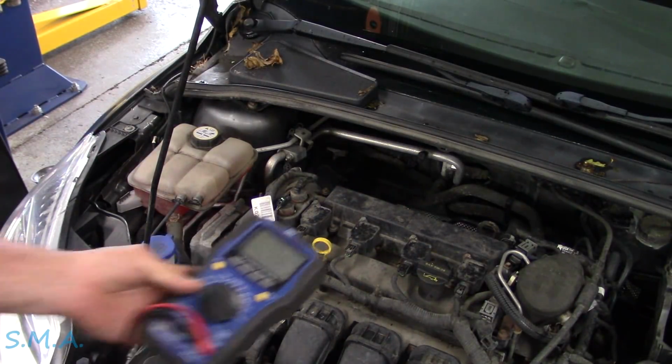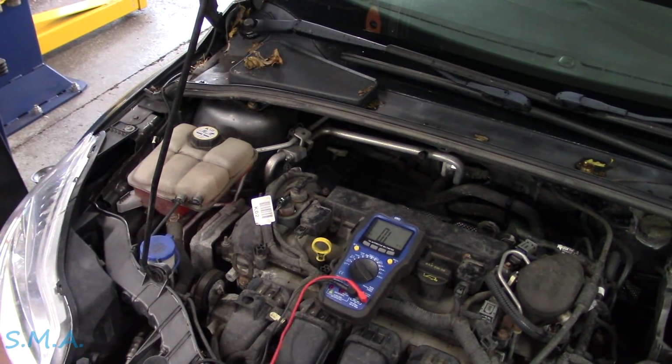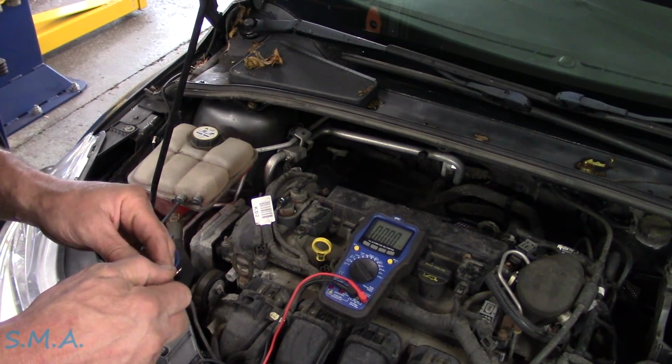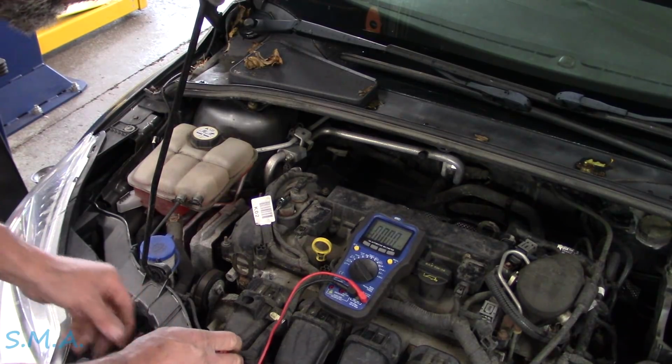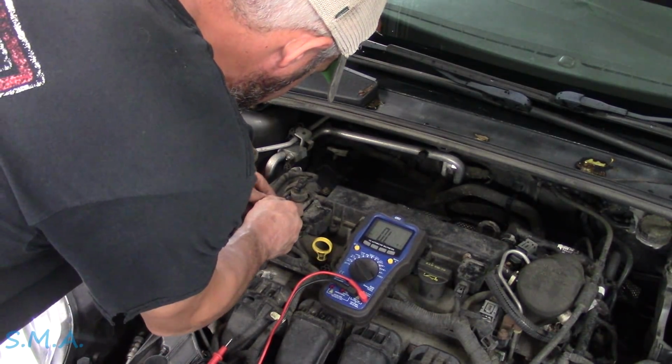So let's try that. I don't know if we'll be able to get one today or if I'm going to get permission from this customer to do that, because like I say, they were expecting to have the computer replaced based on the other shop's diagnosis. So what we'll do, folks, is a quick ohm check on here. I don't know what the value is. We know the intake one is good though.